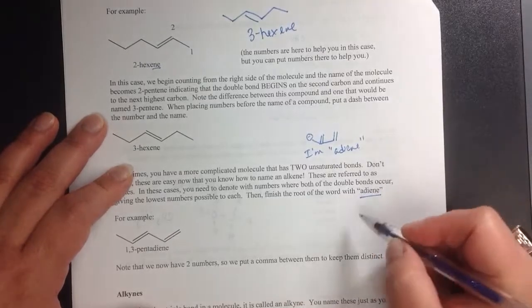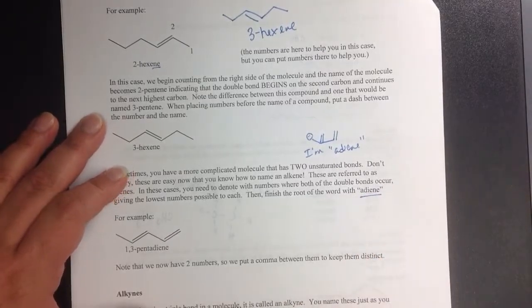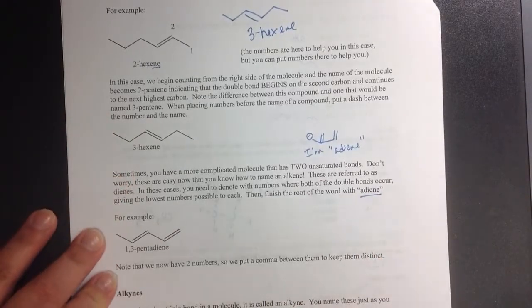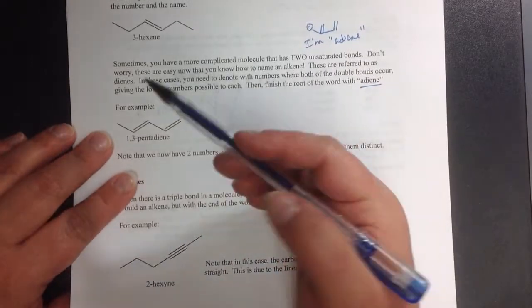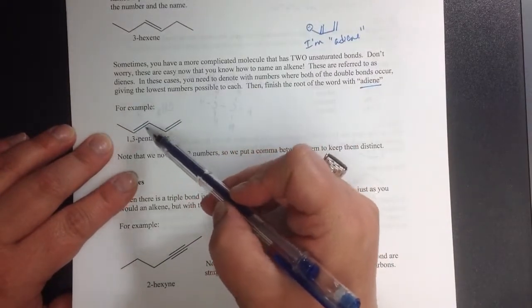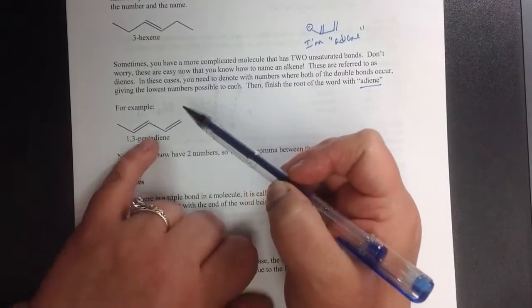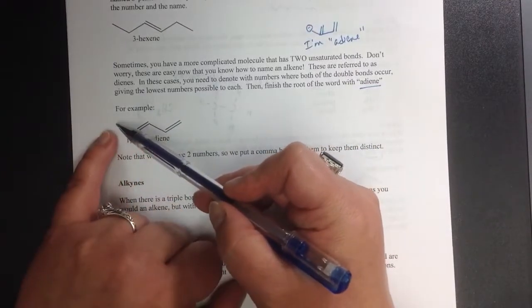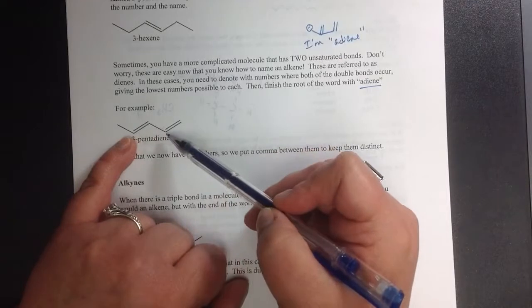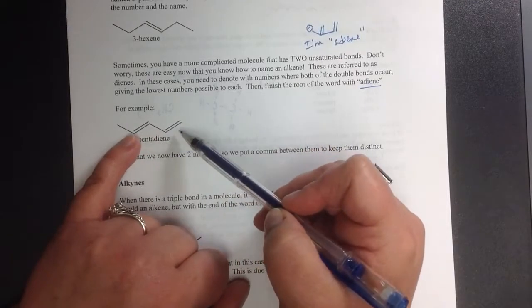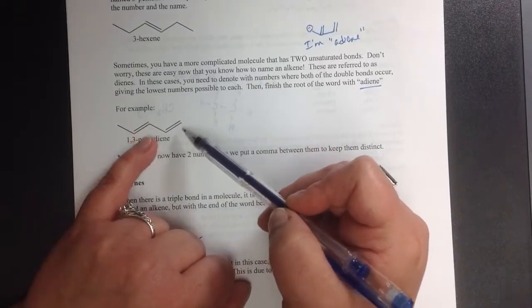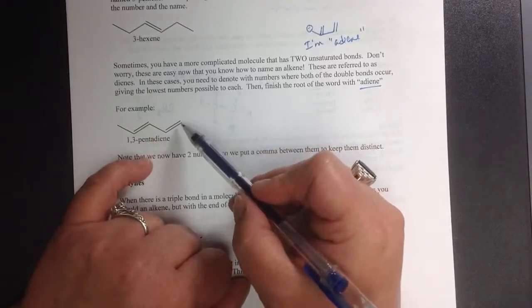So 2 double bonds means a-dying. You end with A-D-I-E-N-E at the end of the word. And in this case, you have to tell people where both of those double bonds are located. So here we go. In this case, we have 1, 2, 3, 4, 5 carbons. I can count from this side, which would give me a 2, 3, 4 in my numbering, and that is higher than if I start from this side.